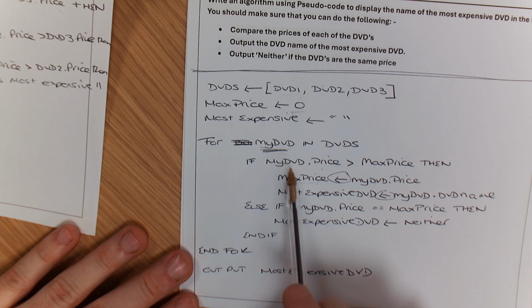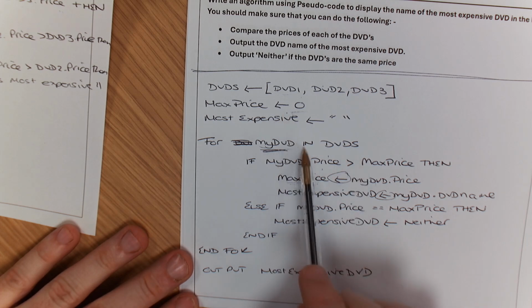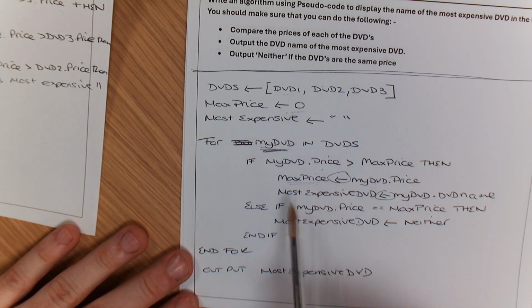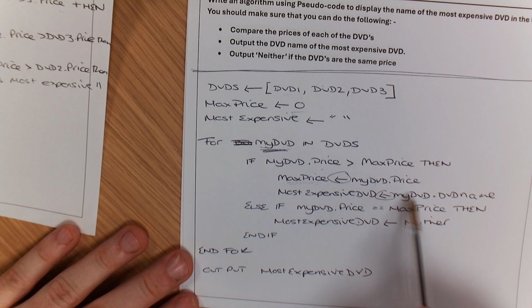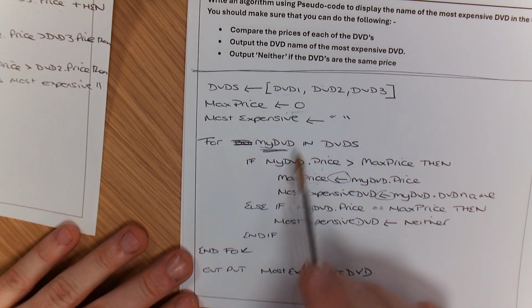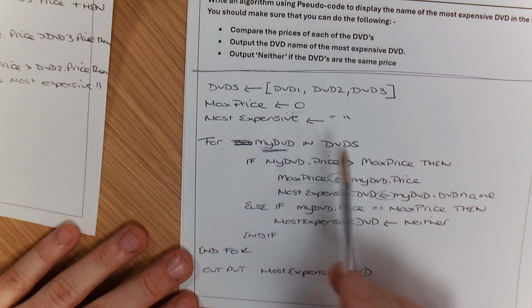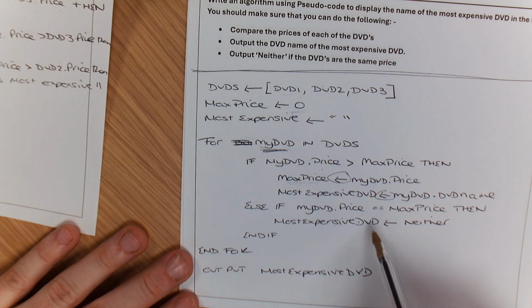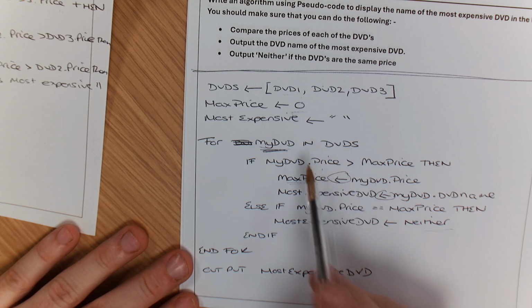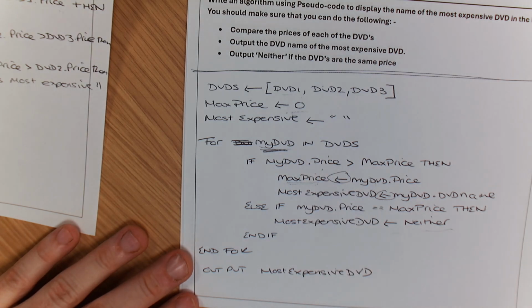If the one that it's on is greater than the max price, then set that. That's not particularly the best way of doing that, actually, because if it gets to the end of that list and it's equal to that, then it's going to say neither. But yes, max price is equal to 0 anyway, so the first one would still be assigned as most expensive. True, that is true, so it would work.